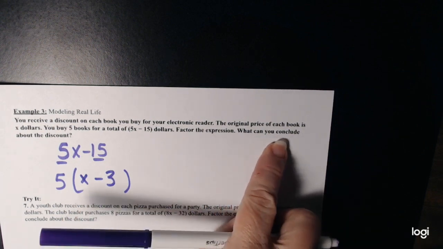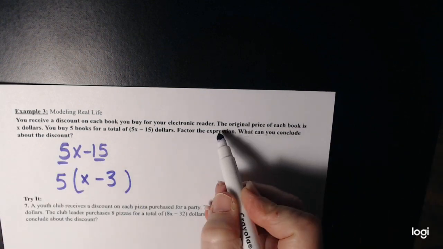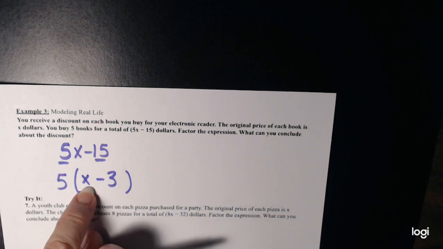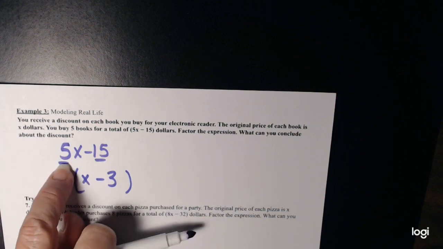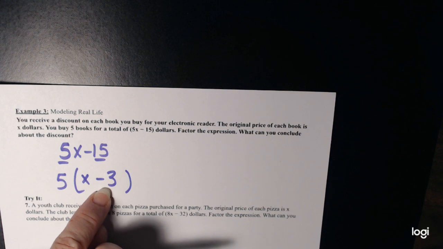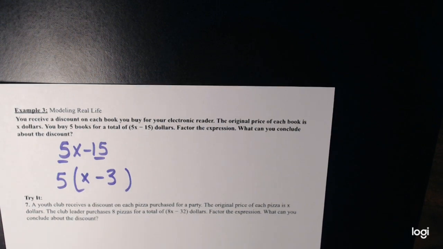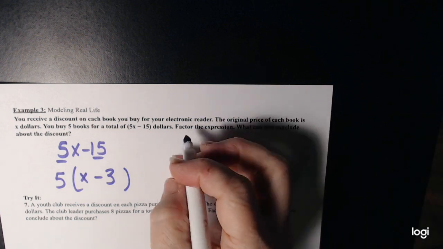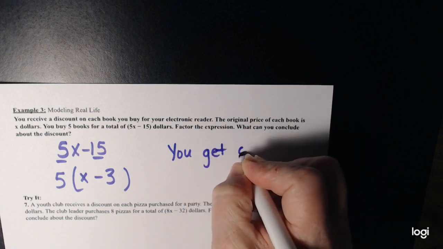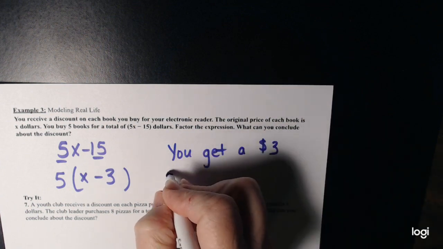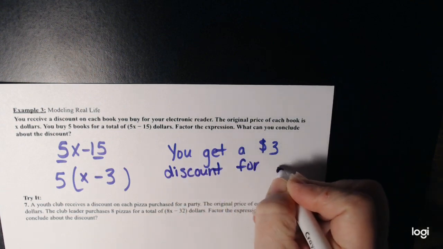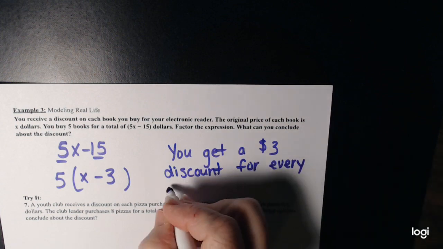And then it says, what can you conclude about the discount? Well, if we look at the sentence here, it says the original price of each book is X dollars. X dollars meaning this is one book. Up here we had 5 books. So what did we conclude? We concluded that if you buy one book, you get a discount of $3. So we're going to conclude that you get a $3 discount for every book you buy.